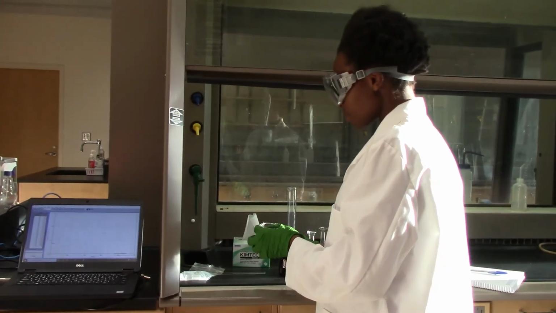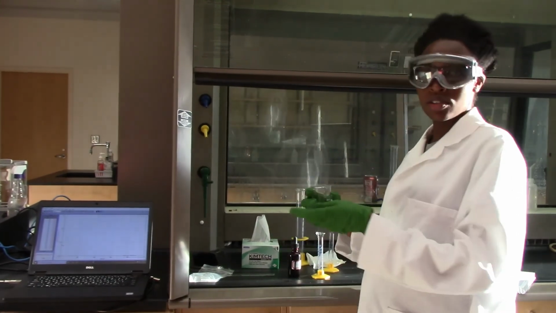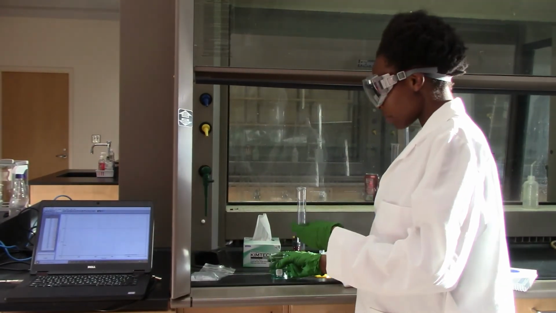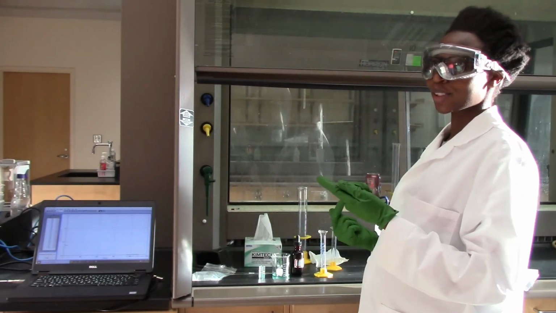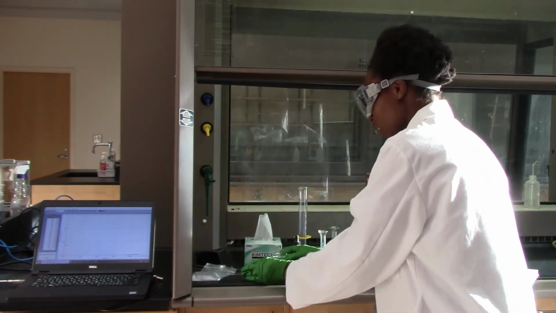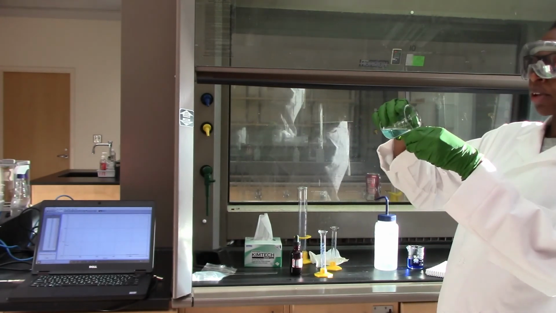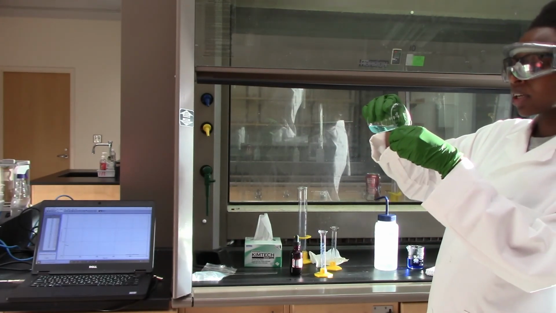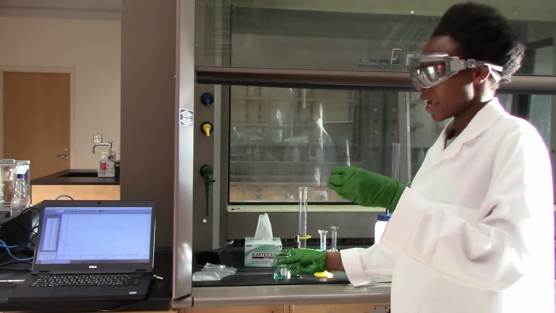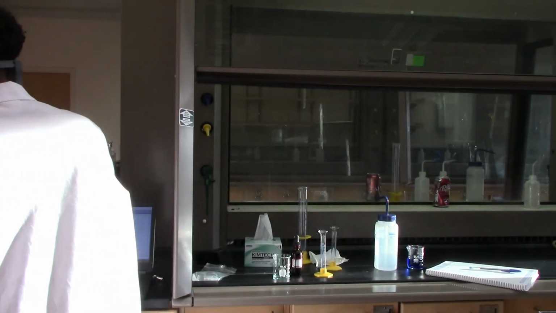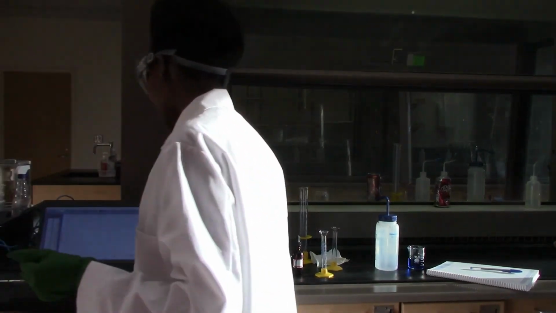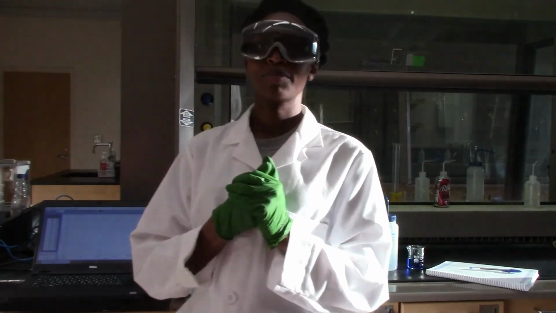So once I mix my solution, that's the chlorine and my dye, I'll just take about 3/4 of it and put it in my spectrometer and collect data.